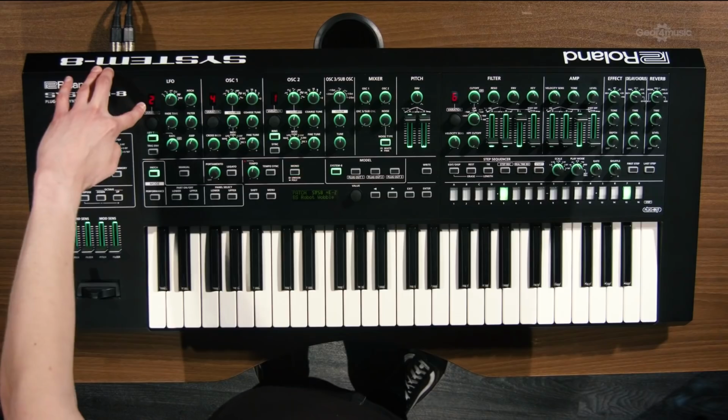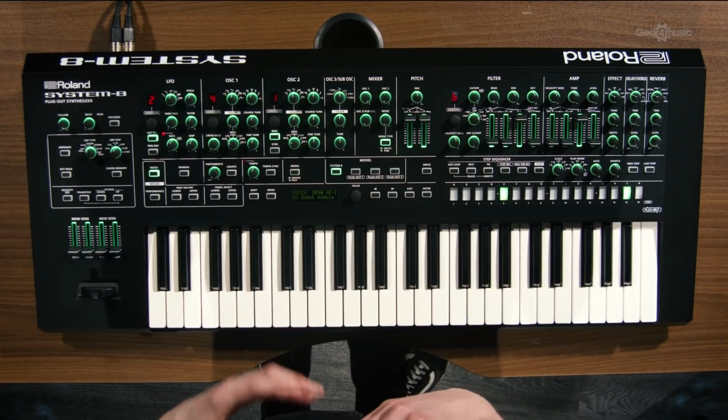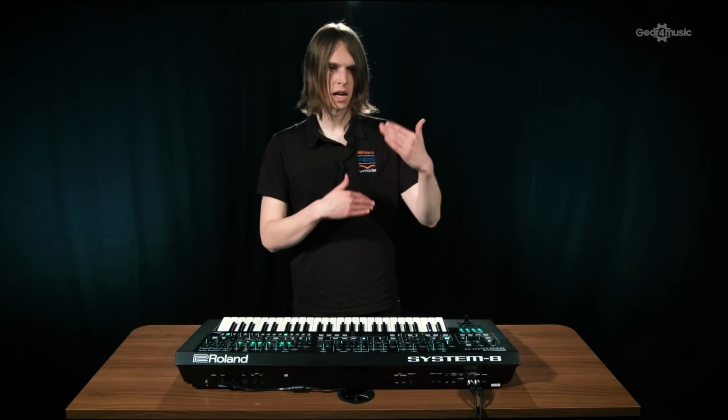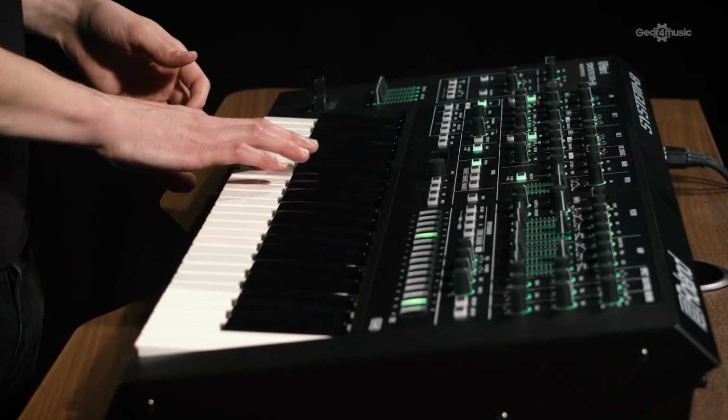That's also using variation 2 in the LFO, which allows us to have two LFOs that kind of cascade into each other. So if I hold down the note, you can see that as it starts to wobble, it speeds up because there's a second LFO acting on it.